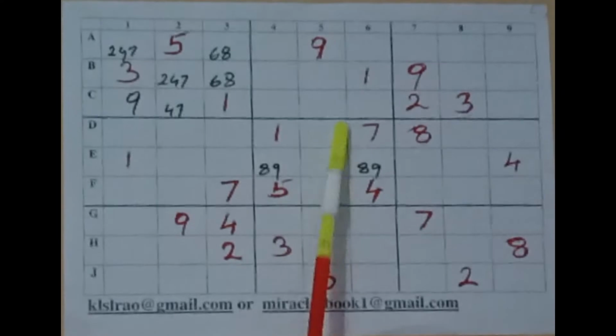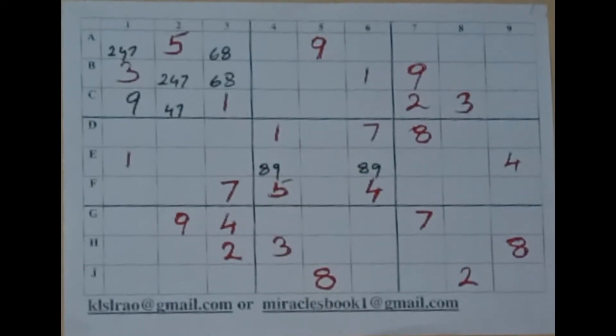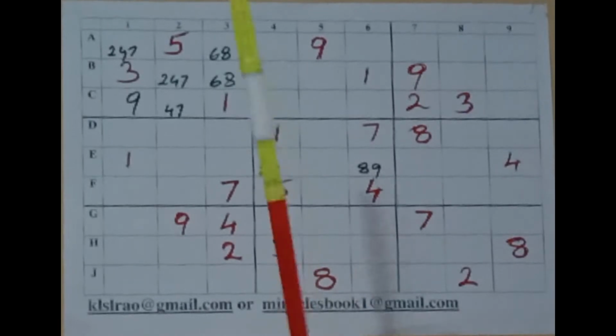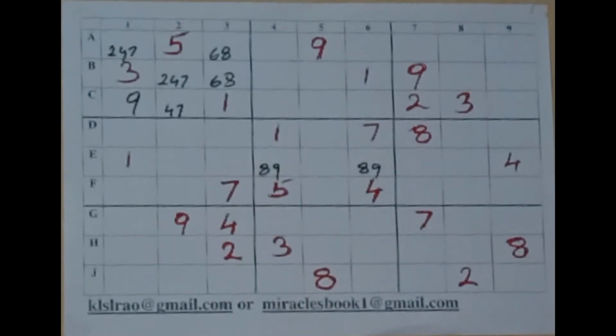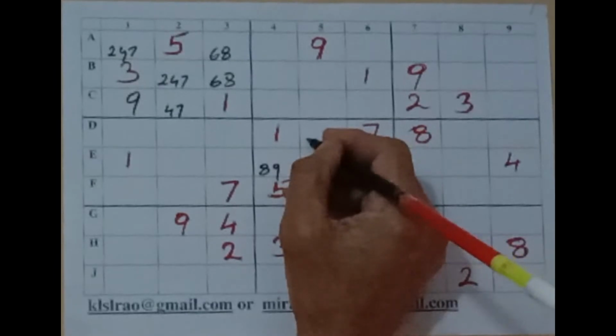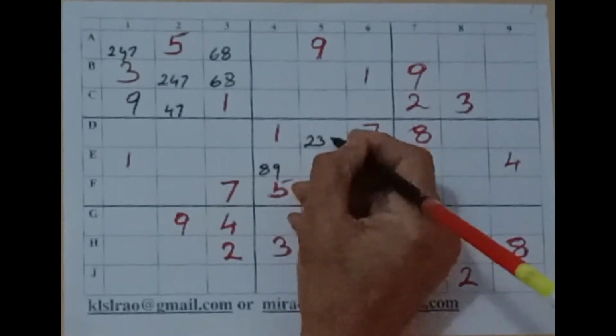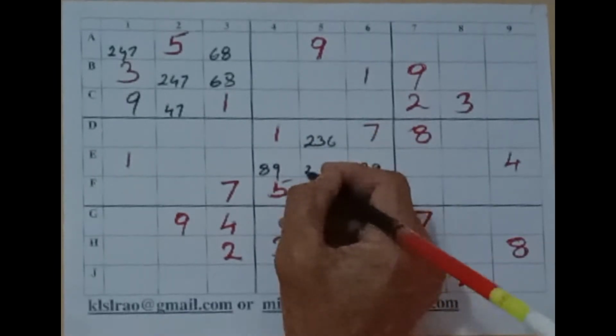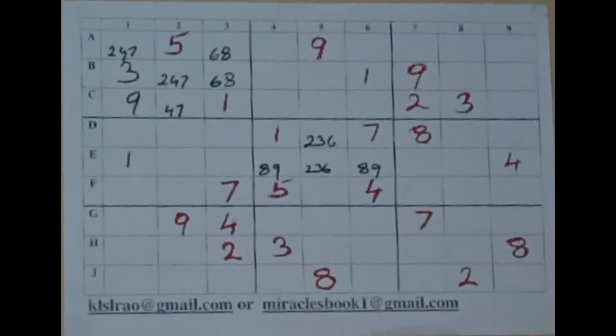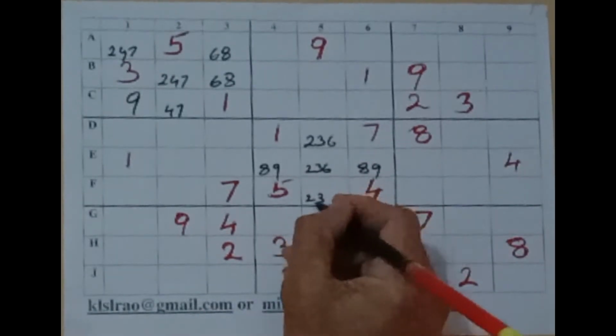Okay. Now the rest of this box, we require 2, 3 and 6 to complete this box, but we do not have any proper cross checks. Therefore, let us write all three numbers, 2, 3 and 6, in each of those cells.